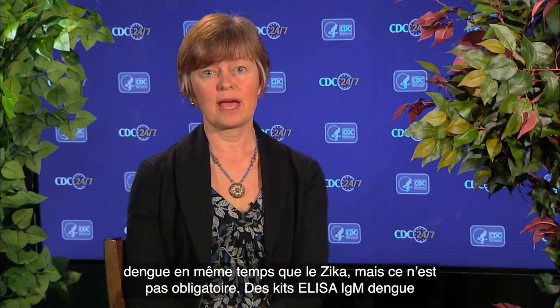Currently, there are no commercially available kits for laboratory testing of Zika virus infections. Because of the cross-reactivity seen among flaviviruses, it is preferable but not required that dengue should be tested for concurrently with Zika, and dengue IgM ELISA kits are commercially available from multiple sources.